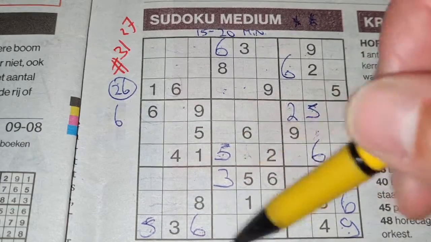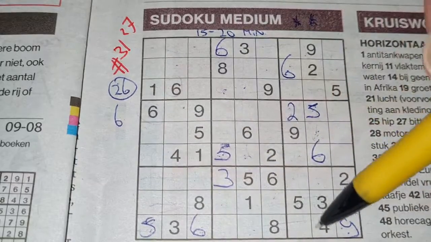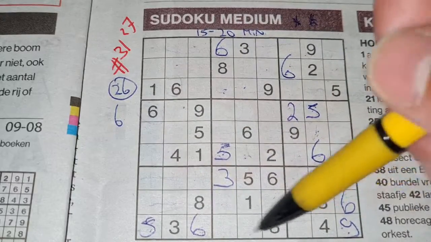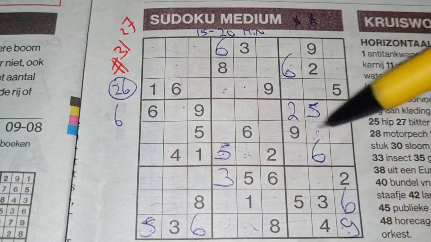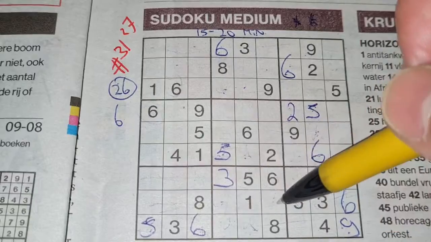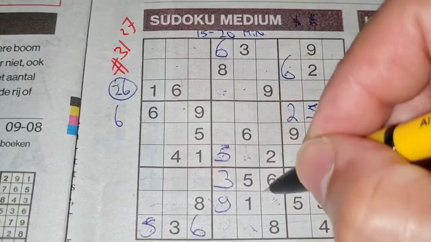4 missing numbers in this big square. 2 of those missing numbers in this big square are the 4 and the 9. We have a 4 and a 9 in the last row, so no 4 and a 9 in these 2 boxes. The 4 and a 9 goes in those 2 boxes as a pair, 4 and a 9. We see there 9, no 9 there, 9 should be here, and the 4 goes there.